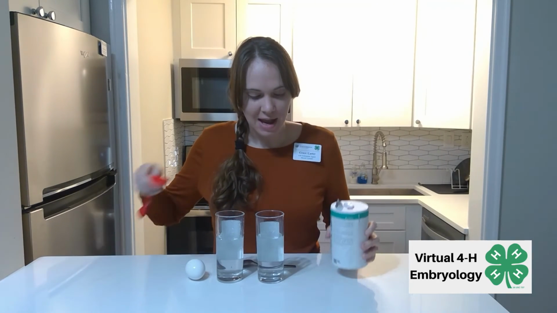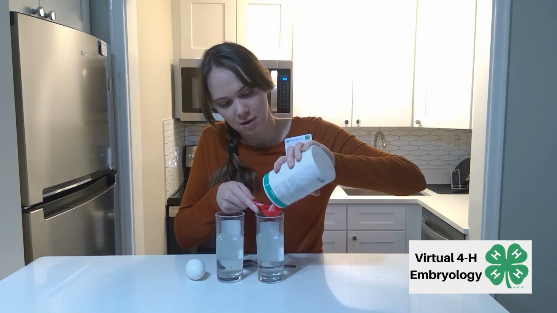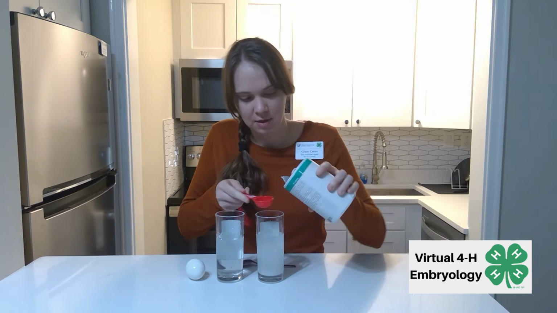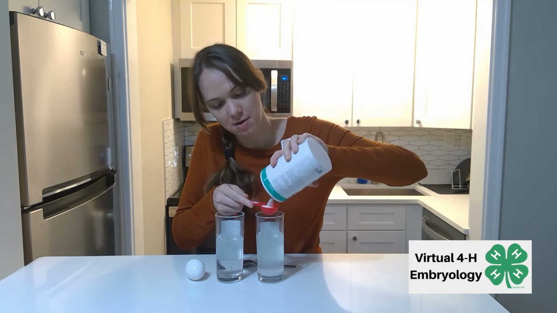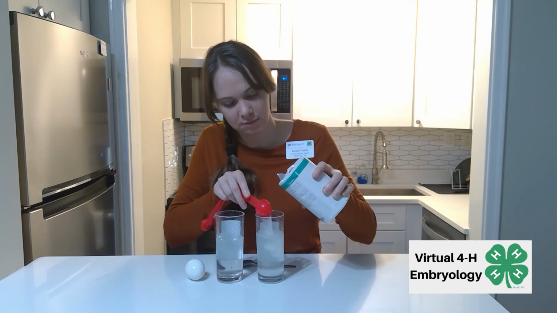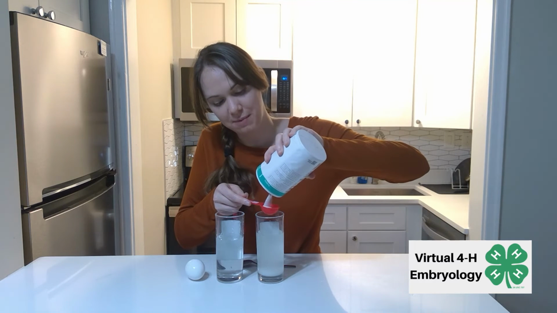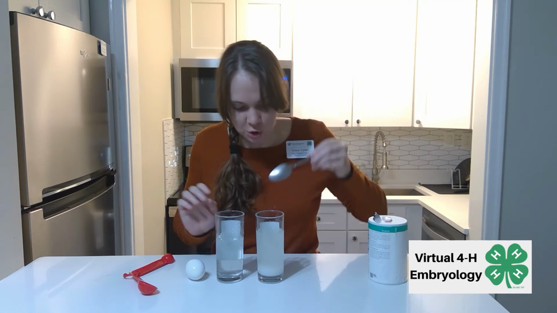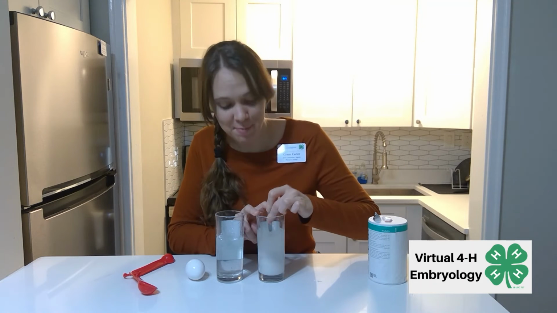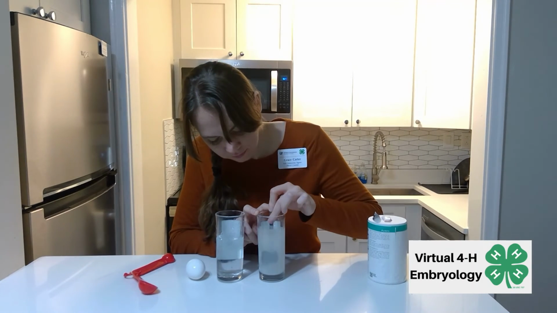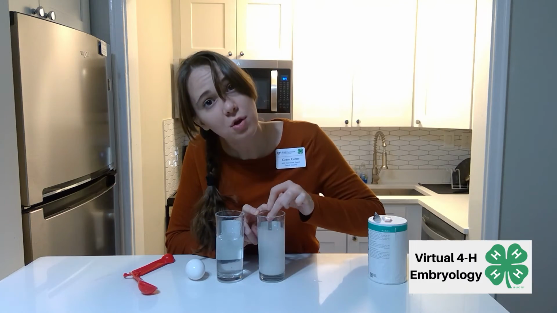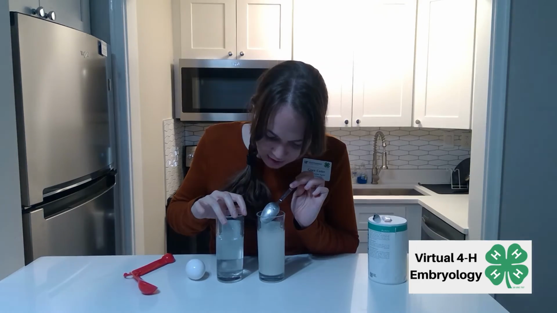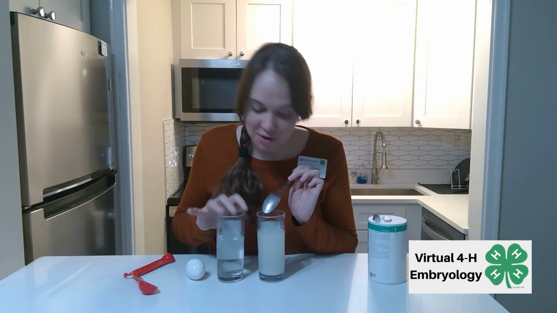So we're going to go ahead and add a few big tablespoons of salt to our solution. We're going to add 3. And be sure to stir them up. Now you'll notice the water here is already much cloudier than our freshwater solution without the salt.